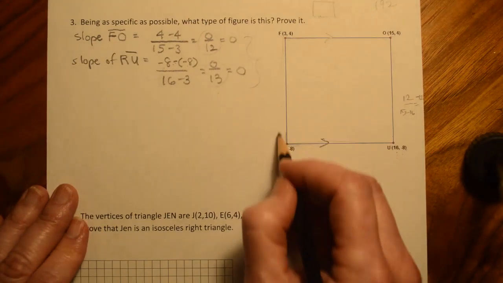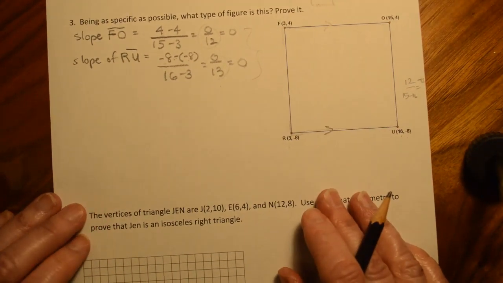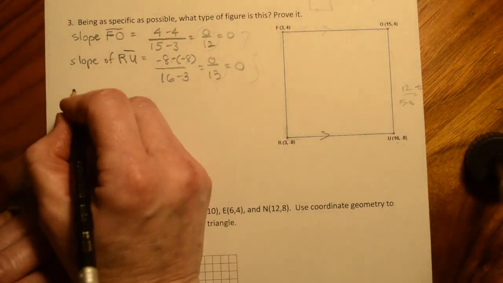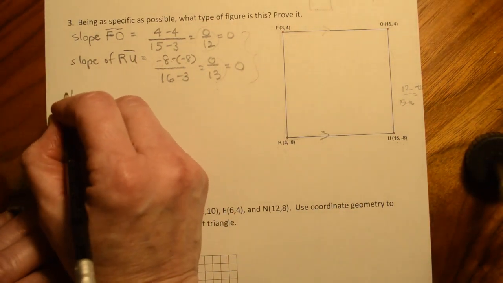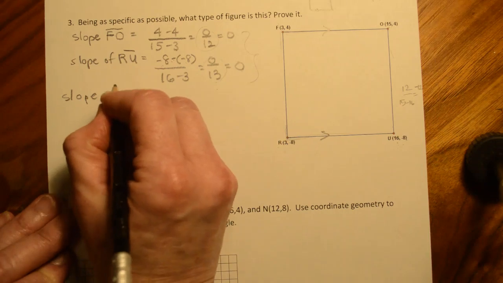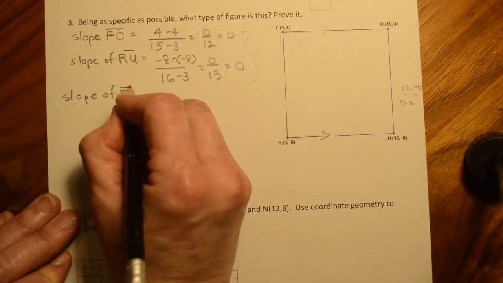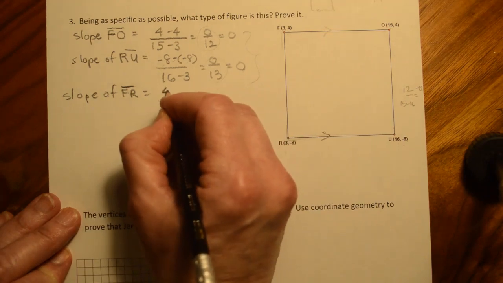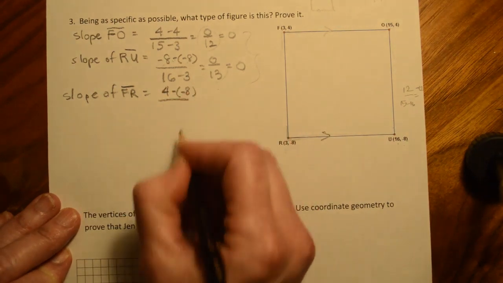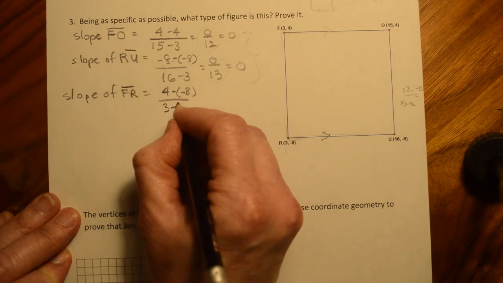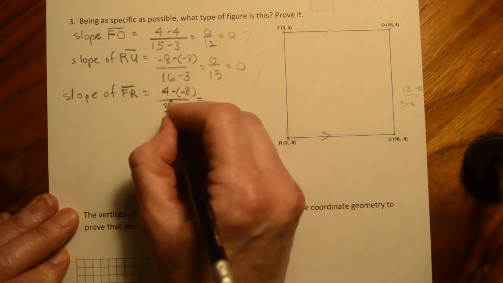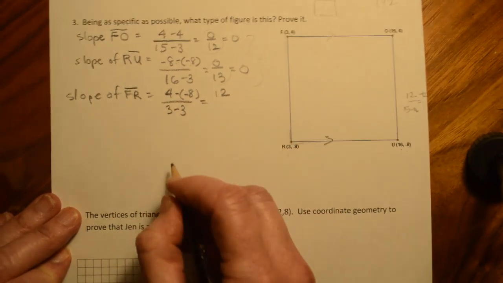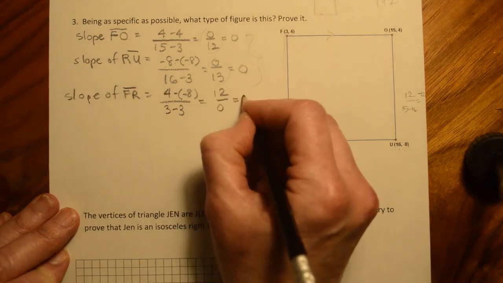Okay, now what we need to do is prove that these are not the same. So let's take a look at the slope of FR. Difference of the y coordinates. So I'm going to do 4 minus a negative 8 over 3 minus 3. 4 minus negative 8, that's the same thing as 12 over 0, undefined.